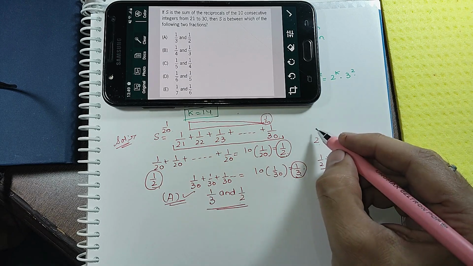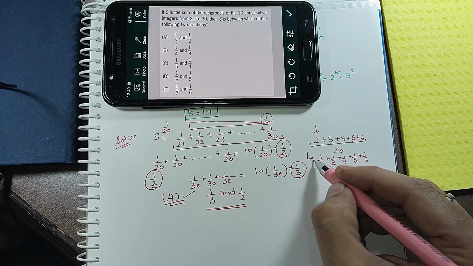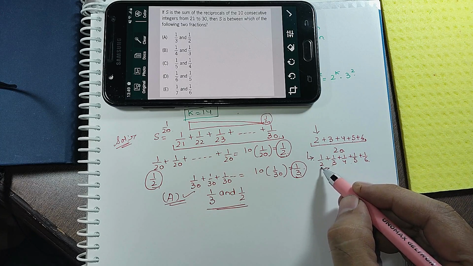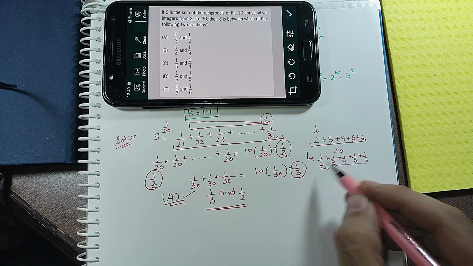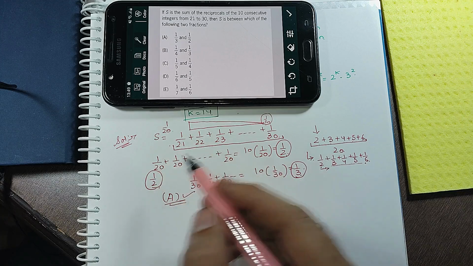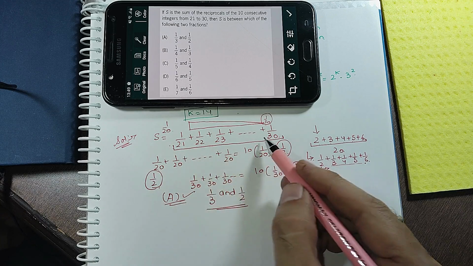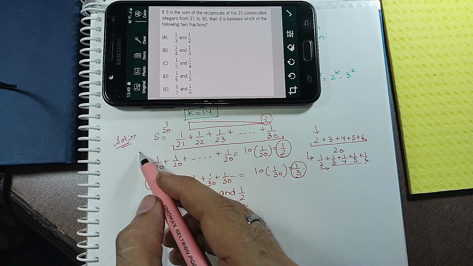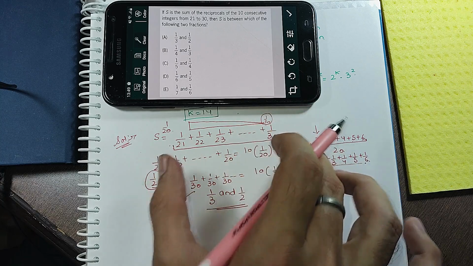You can check this by adding in the numerator and then taking the reciprocal. We will find that all these values subsequently have decreasing values with respect to 1 by 2. So 1 by 20, added 10 times, will have a value greater than all of these, so it will lie on one side, 1 by 2, and on the other side 1 by 3. So these values will lie between 1 by 2 and 1 by 3.